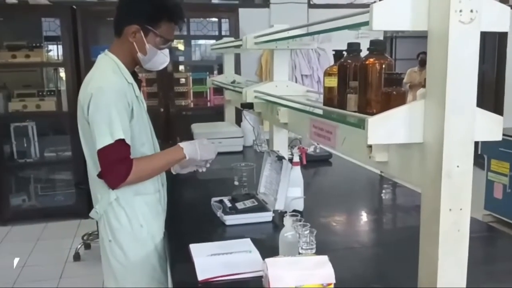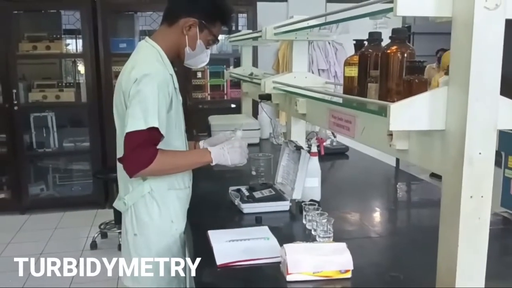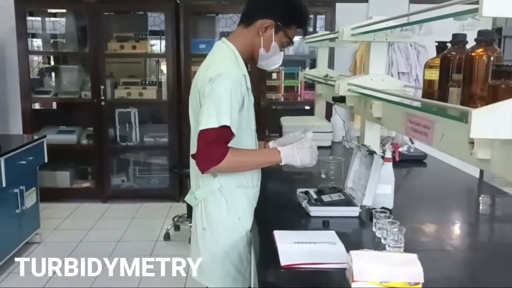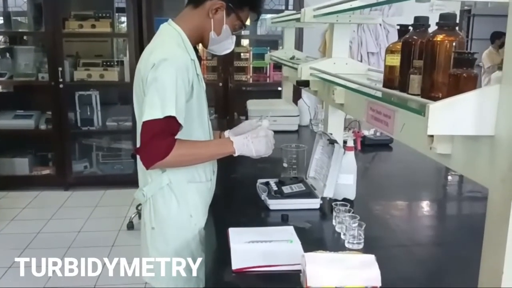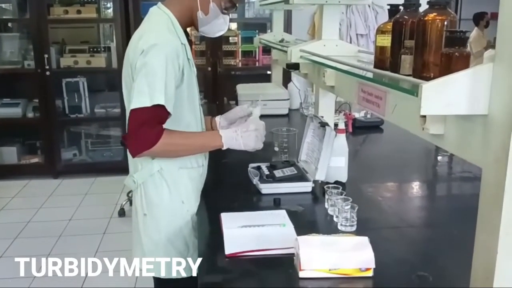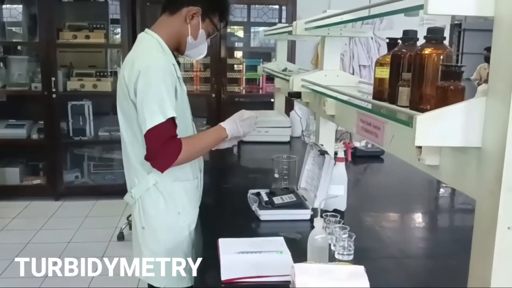In this experiment, students are expected to be skilled at using a turbidimeter and determining the level of turbidity of a liquid sample. These experiments support courses in analytical chemistry, biochemistry, and environmental chemistry.